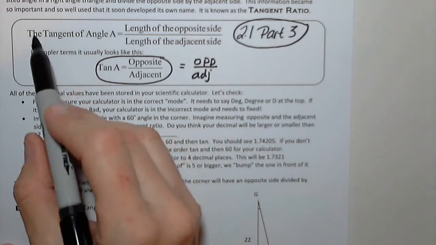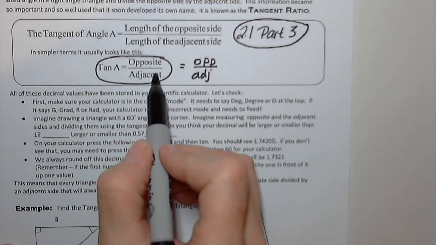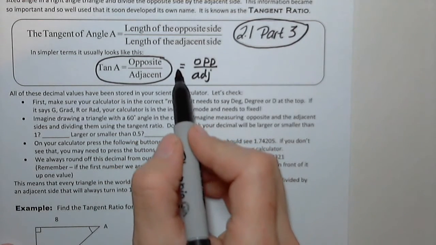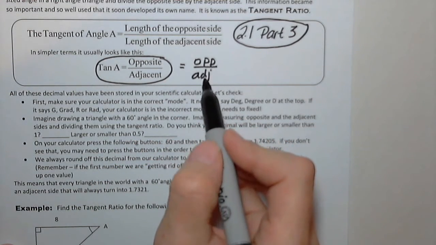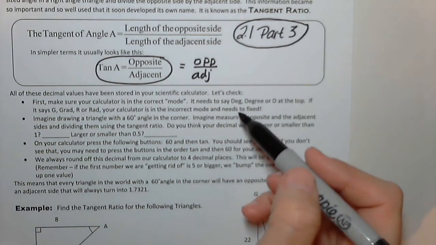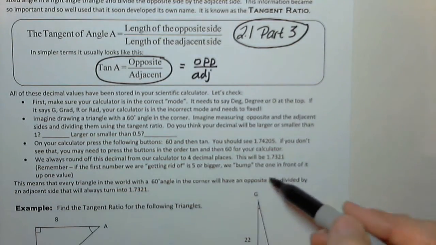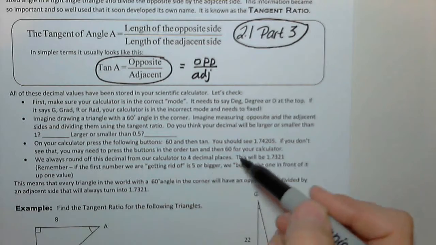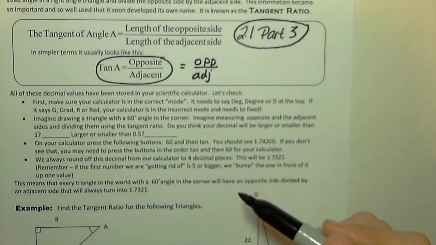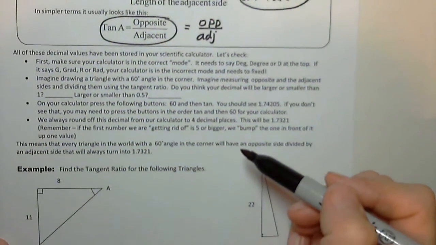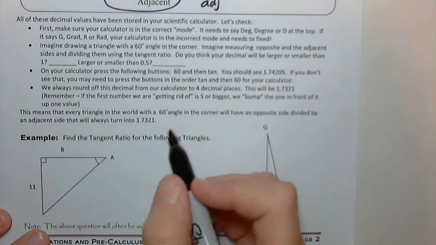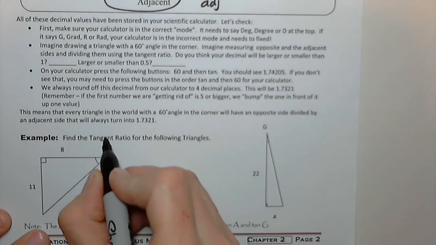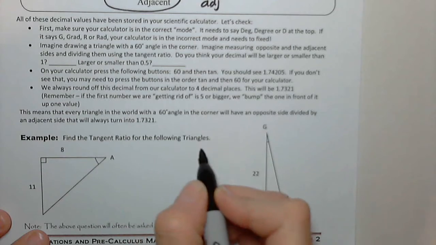You'll notice that we've taken this formula and we've shortened it so it looks like this. And quite often we'll shorten it even further just by writing op over adj. What I'd like you to do next is just to read this over and ensure that your calculator is working properly. And once you've done that, we'll be able to go on to do these following examples. First thing you're asked to do is find the tangent ratio for the following triangles.